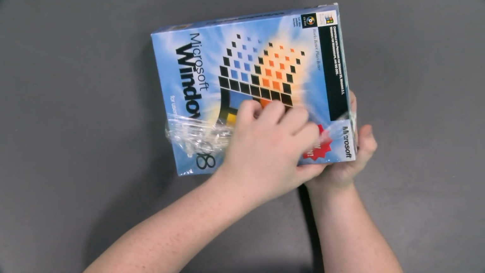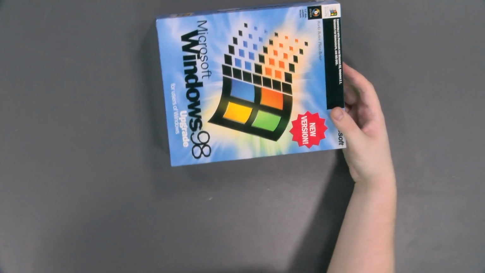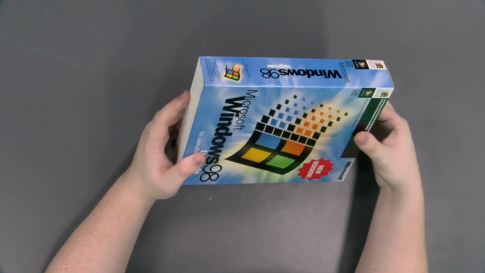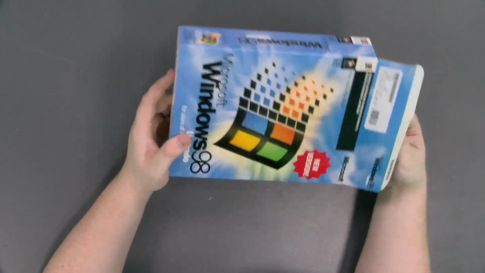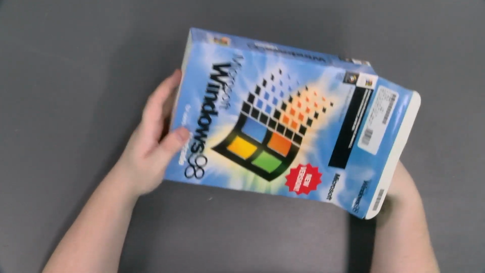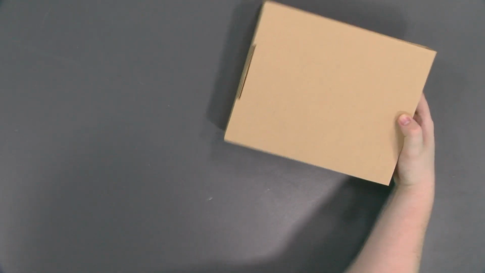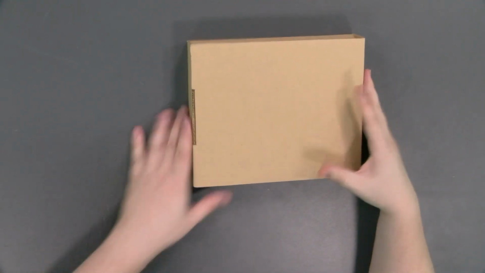Makes you wonder, where did this box come from? What store was it sold in and not sold? Because it obviously didn't sell because it's sealed. Was it in a Circuit City? A Best Buy? A CompUSA? We'll never know. Okay.